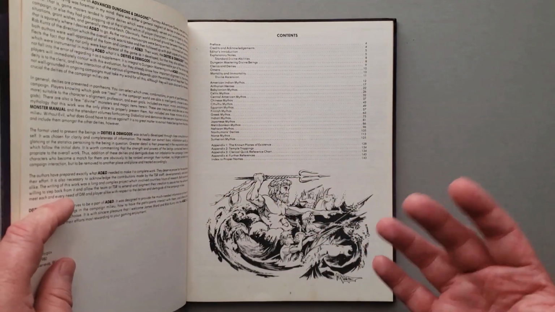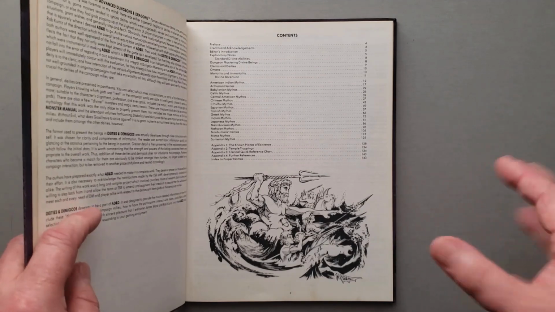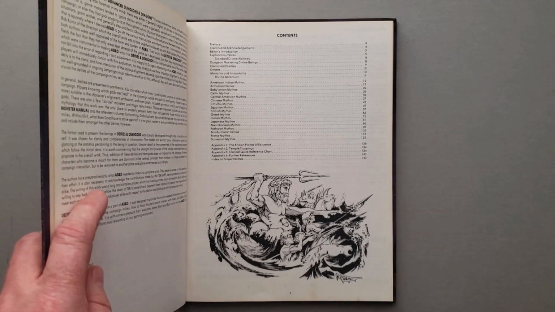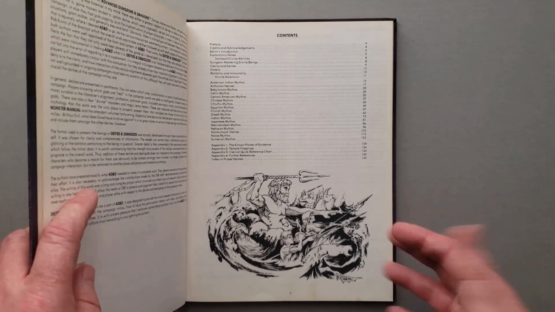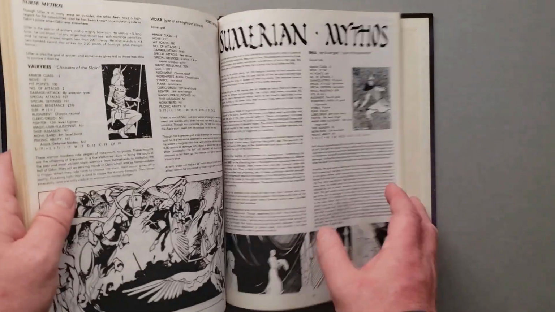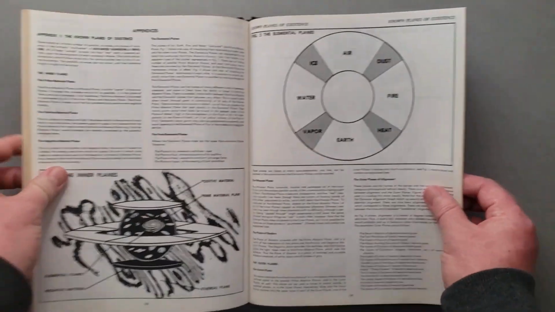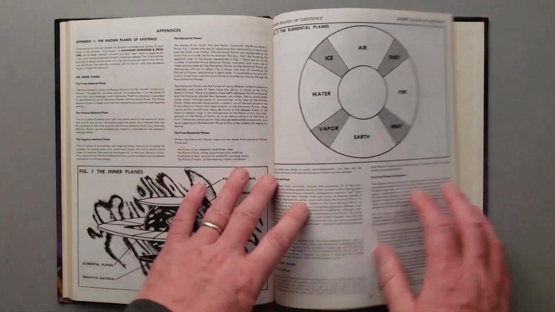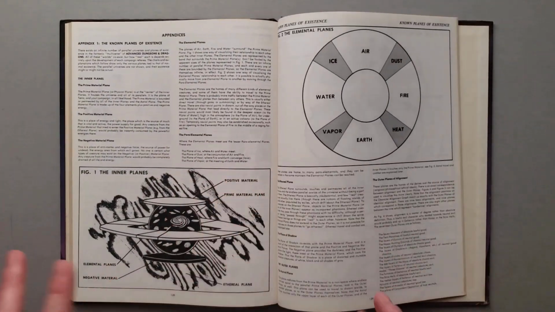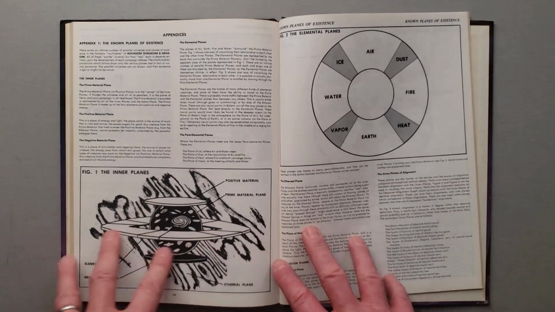And if you're confused by that, please watch my video on the history of all 18 Dungeons and Dragons Advanced first edition hardbacks, and you'll understand what I'm talking about. But in this book, in the back, this presents information on the planar cosmology, and a lot of it is repeating what we saw in the Player's Handbook, but it's also expanding and developing on it.